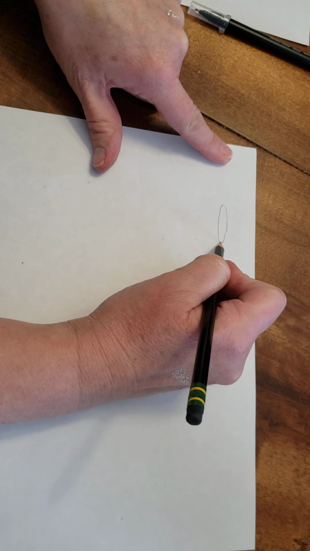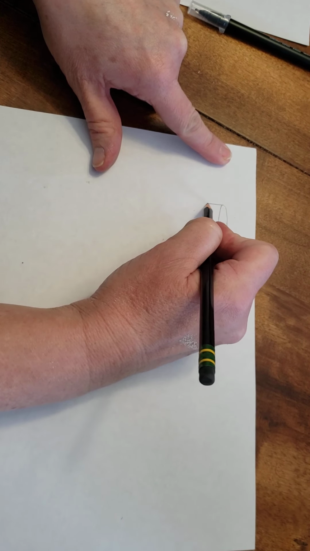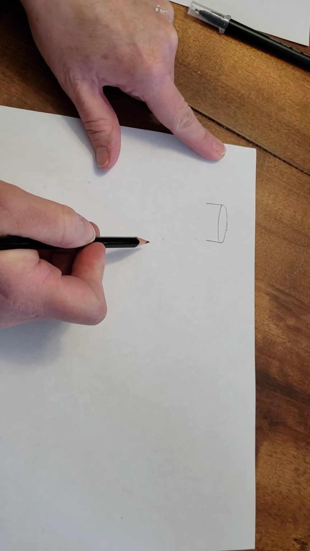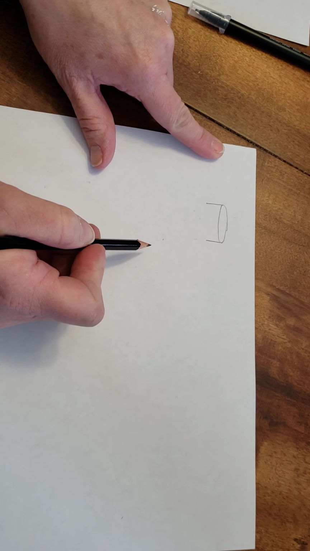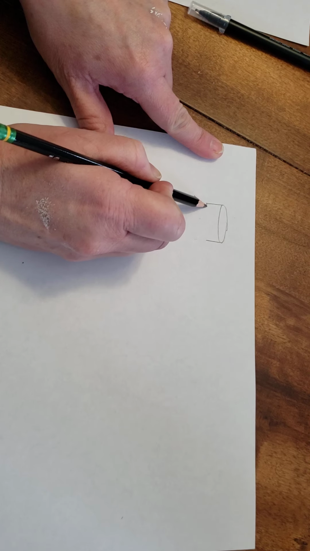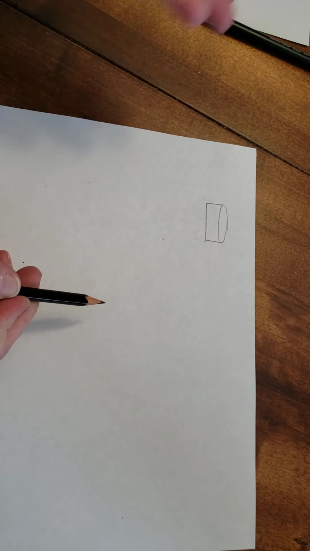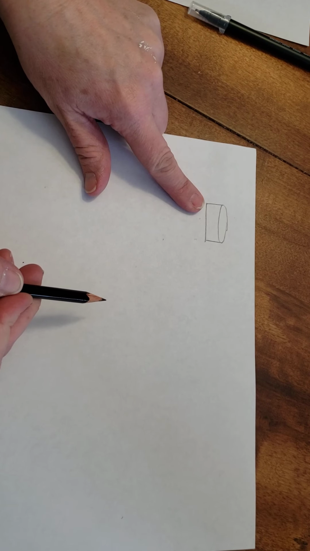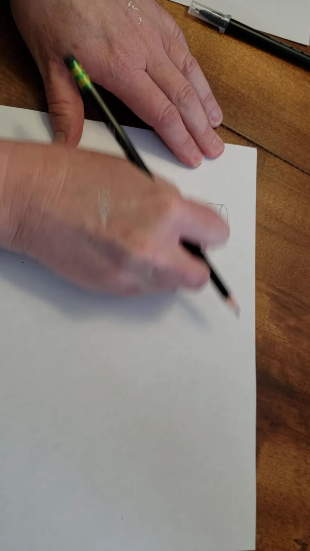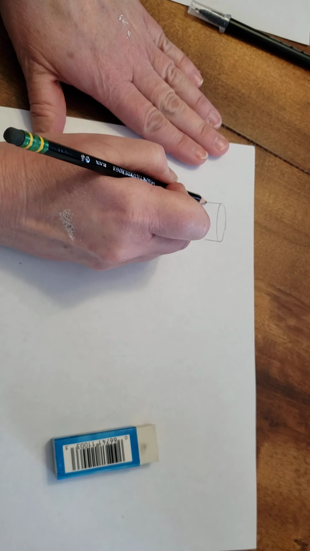I'm going to draw two straight lines down the side, and here is where a lot of fifth graders mess up. They do this at the bottom. Now, if we were in class, I would be saying, what doesn't look right about that? That is a straight line. You don't want to do that. Instead, you want to be drawing a curve across the bottom.